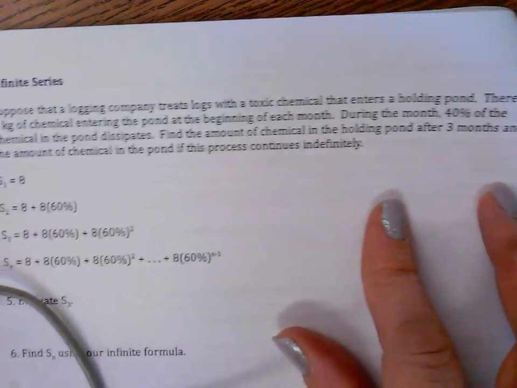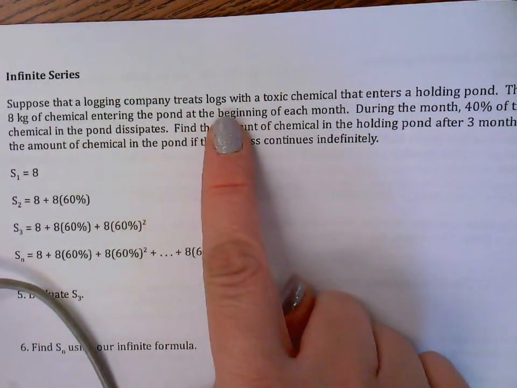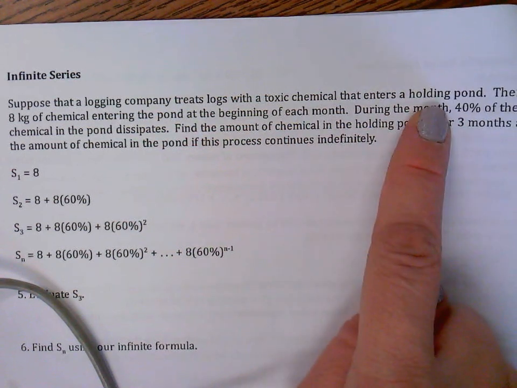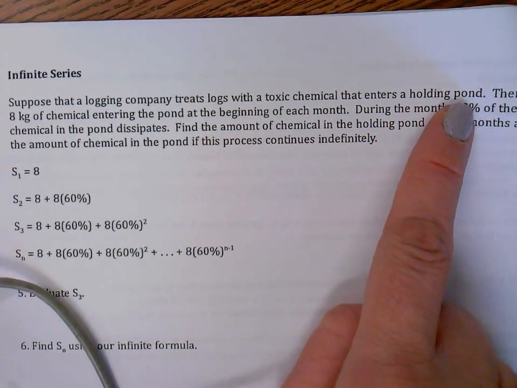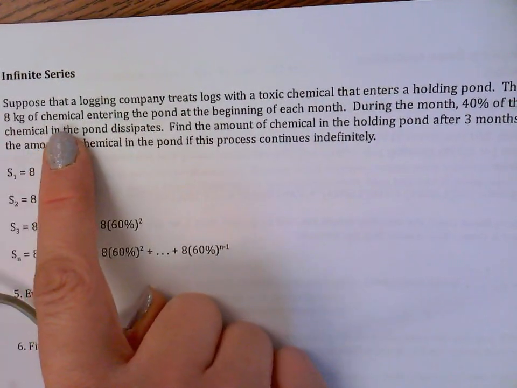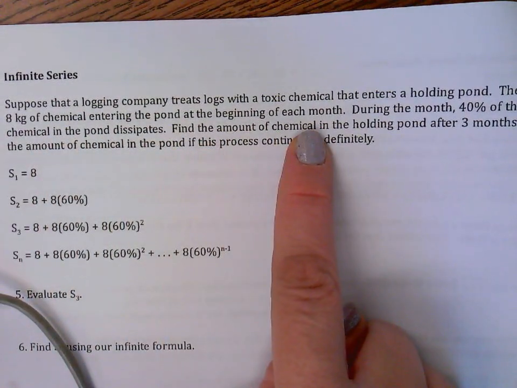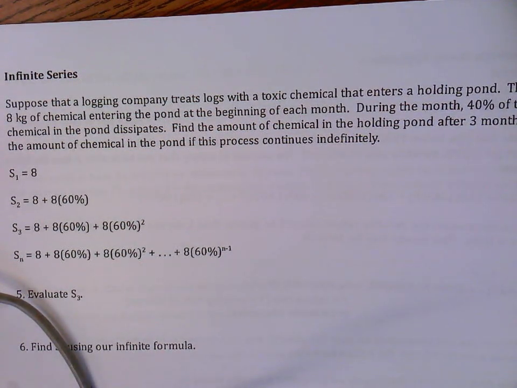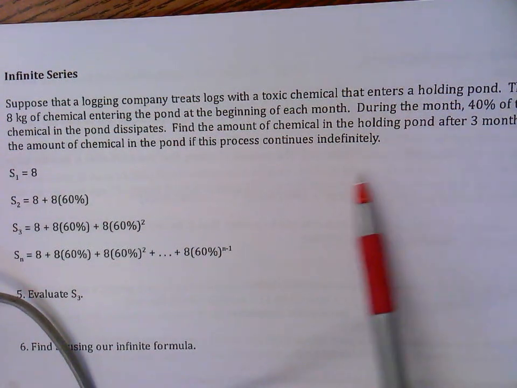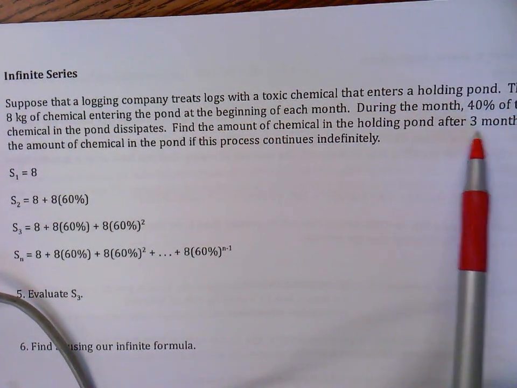So here's an idea: a logging company treats logs with a toxic chemical that enters a holding pond. So they're treating, you know, pressure treated wood or logs so they don't rot. They put the logs in a holding pond of water, but they put this chemical in the pond. It says there's 8 kilograms of chemical in the pond at the beginning of each month. So they shock the pond again with 8 kilograms of this chemical. During the month, 40% of the chemical dissipates, meaning it evaporates out of the pond. It says find the amount of chemical after 3 months.